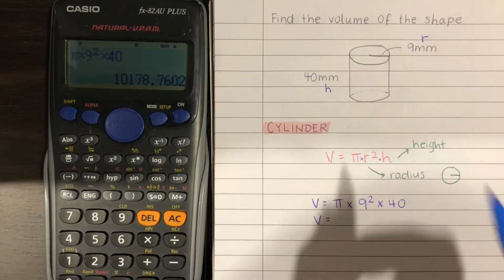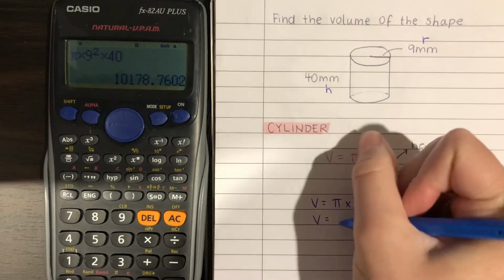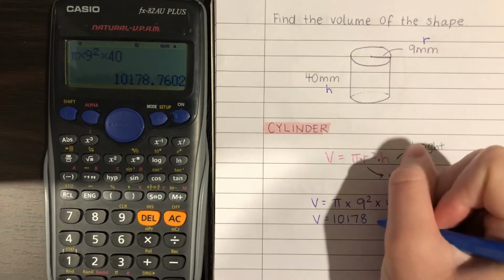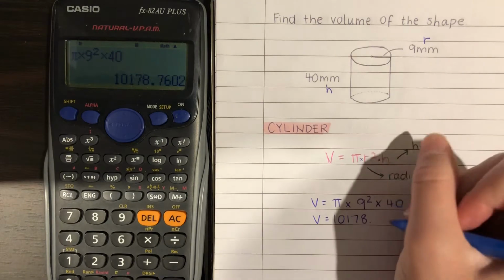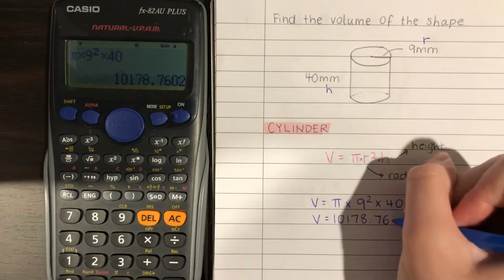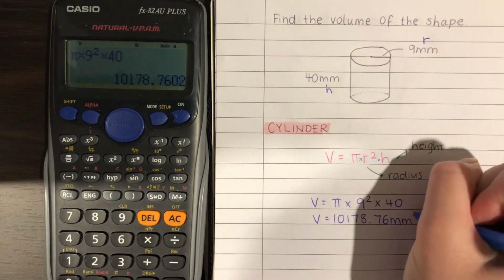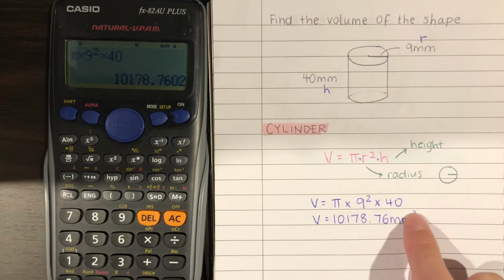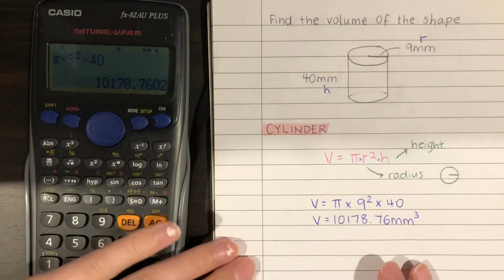We press equals and we get a volume of, and we'll round to 2 decimal places, millimeters cubed, because we're calculating volume and volume units are cubed. Okay, so that's the volume of a cylinder.